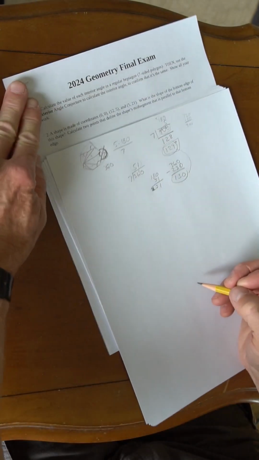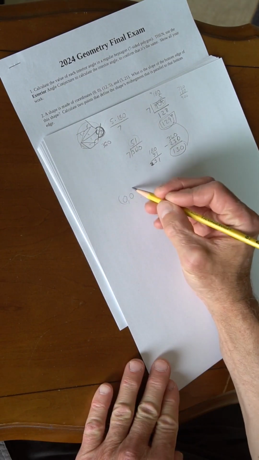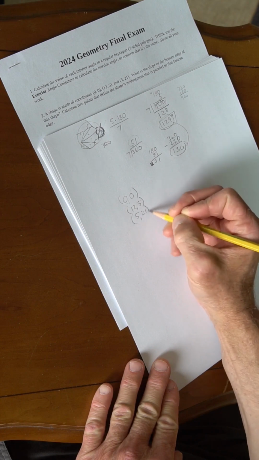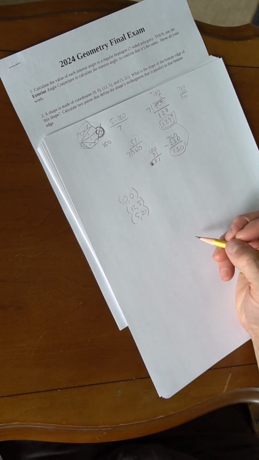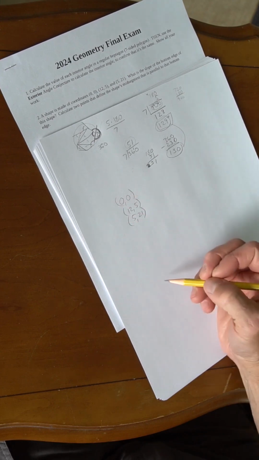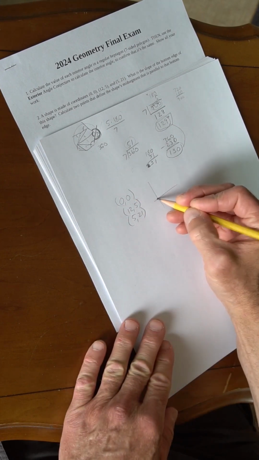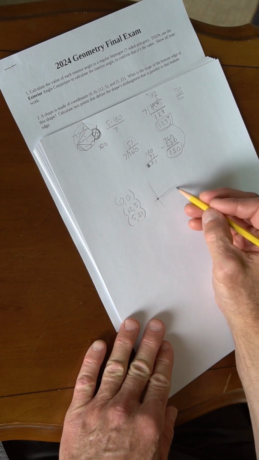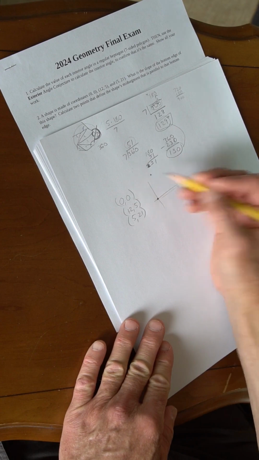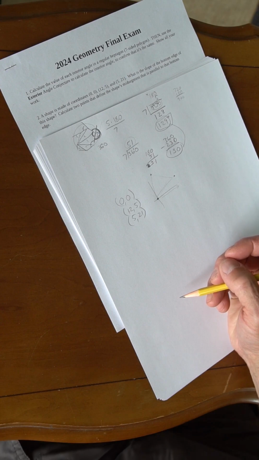Number 2, a shape is made of coordinates 0, 0, 12, 5, and 5, 21. What's the slope of the bottom edge of this shape? Now, many of you used graph paper to get these precisely positioned. I'm not going to do that. I'm going to give myself a general idea. 0, 0, 12, 5 means out 12 and up 5. 5, 21 means out 5 and up quite far, 21. So it's going to be a triangle that looks approximately like that. And that's good enough for me.